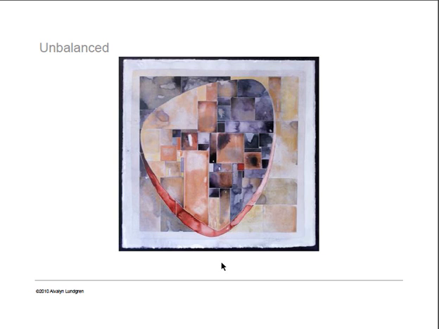It's an interesting piece and a very interesting study, the curved against the straight and so forth, but it's not feeling all that great to look at. There's just something that seems off about it.